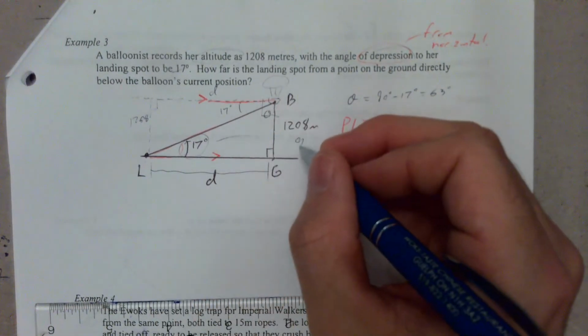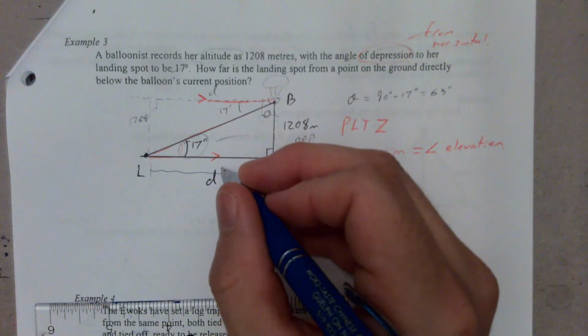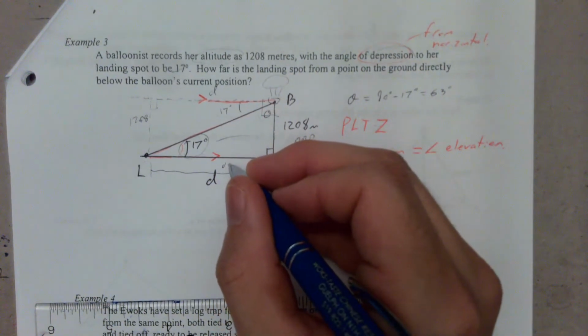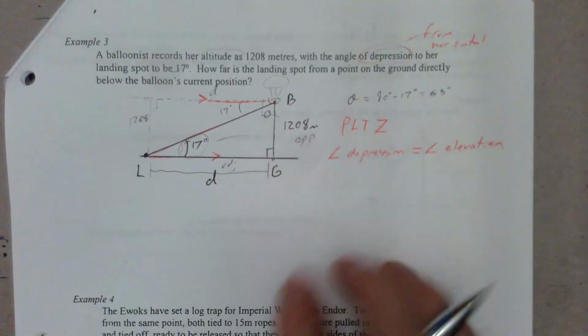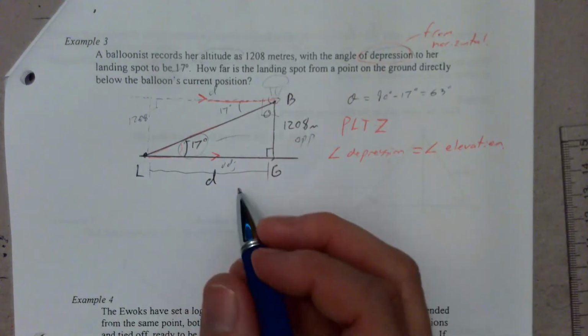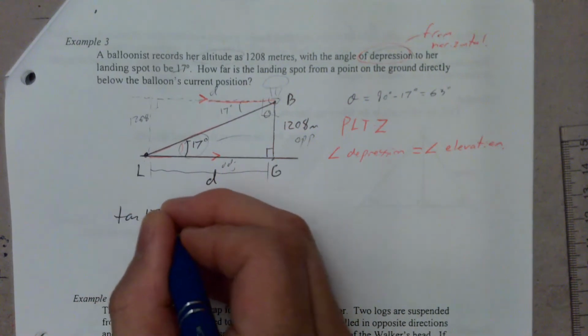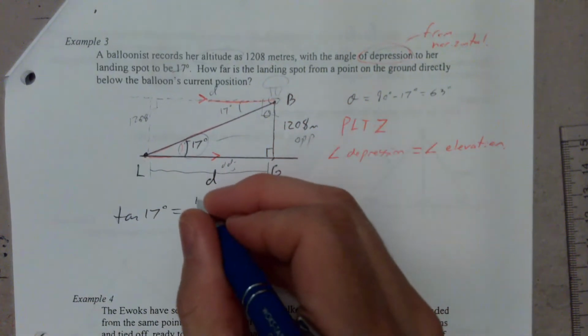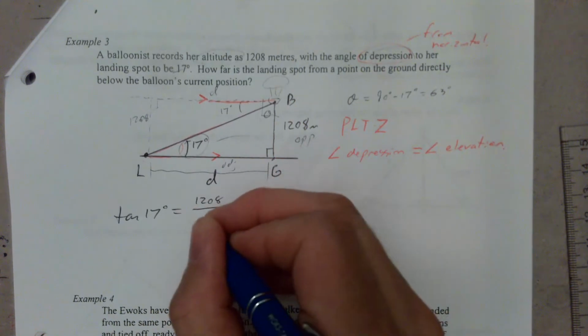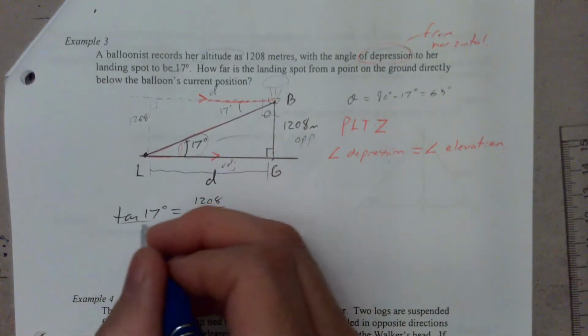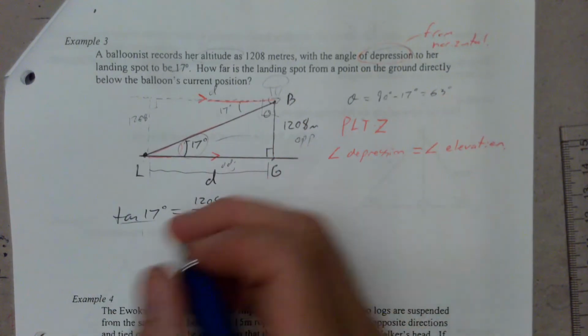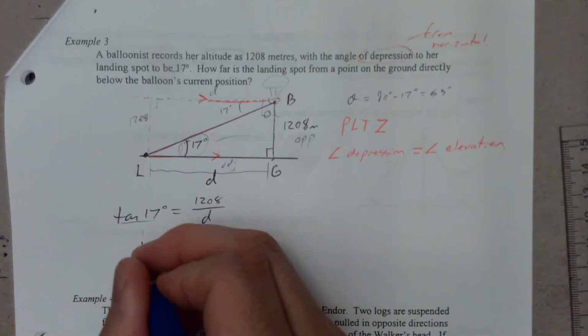That's going to make this the opposite, and that means that the side that I'm looking for is going to be the adjacent. So I'll show both approaches. I'll show the approach that uses the 63 degrees. The disadvantage that I'm talking about here is if I write the tangent of 17 degrees as the ratio of 1,208 over D, oh no, my unknown's in the denominator. Well, that's not a big deal. I reciprocate both sides.